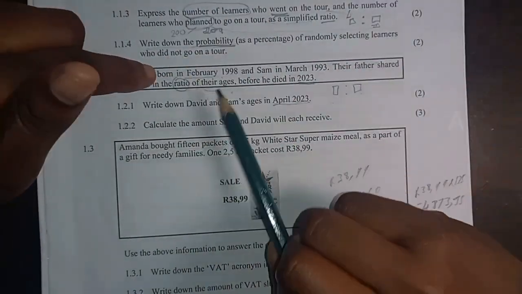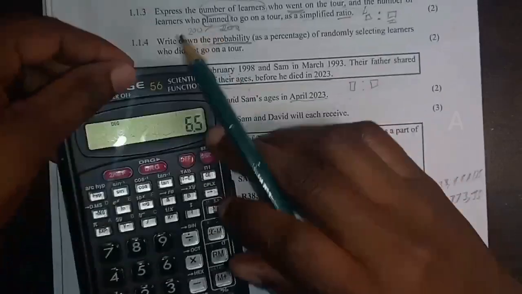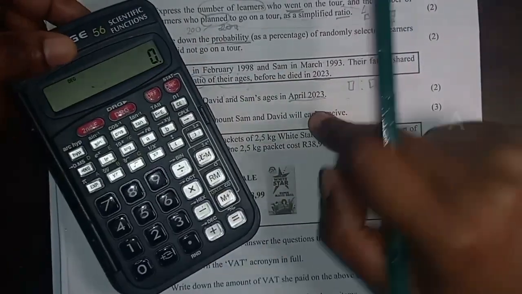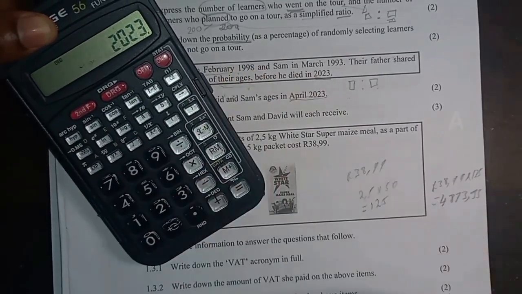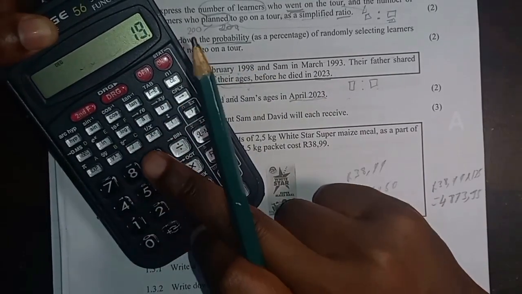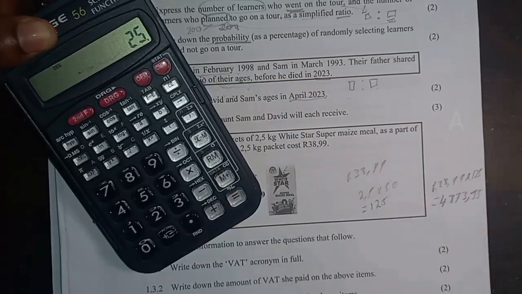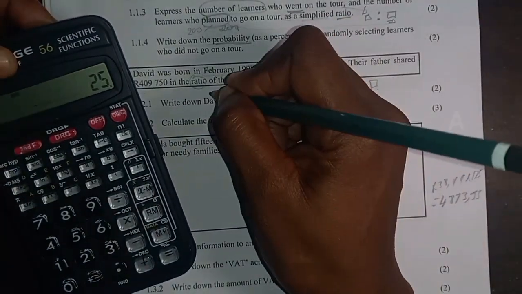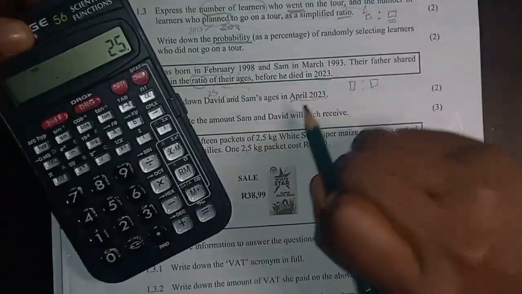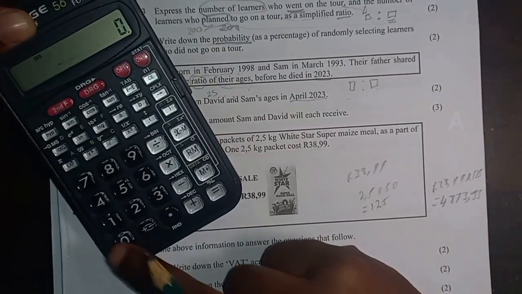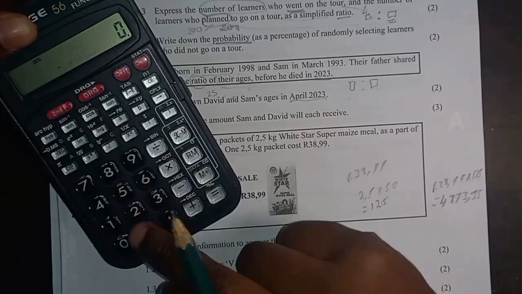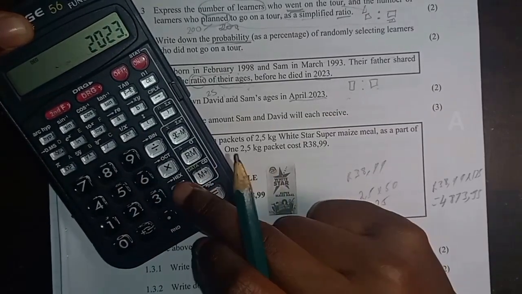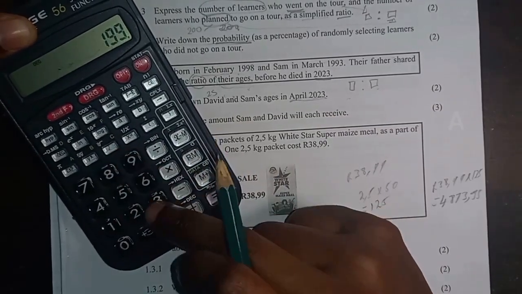Okay. So now I can just go to the calculator and say in 2023 minus 1998 and I get 25. So I know that David is 25 and April 2023 minus 2023 minus 1993.